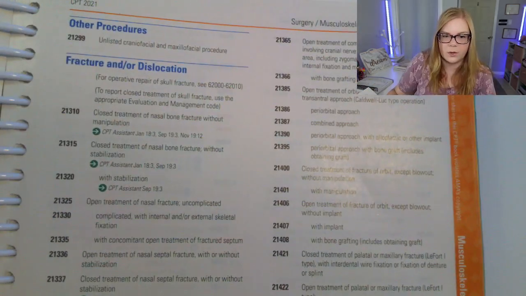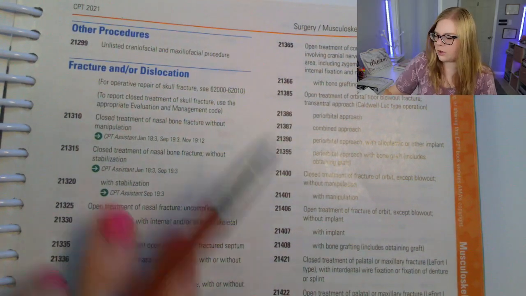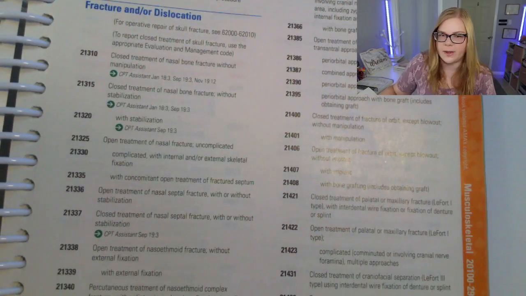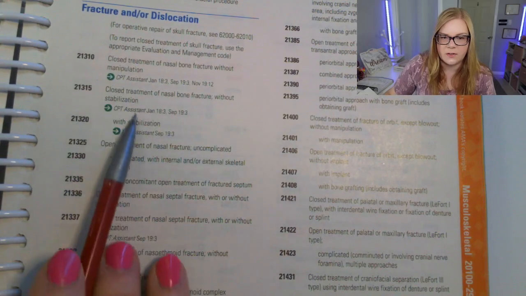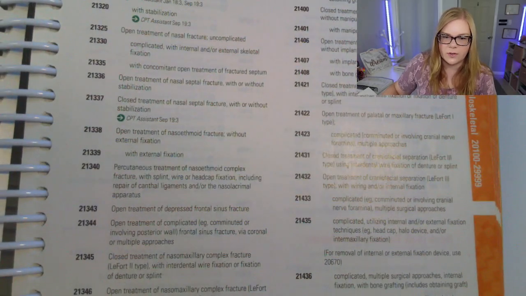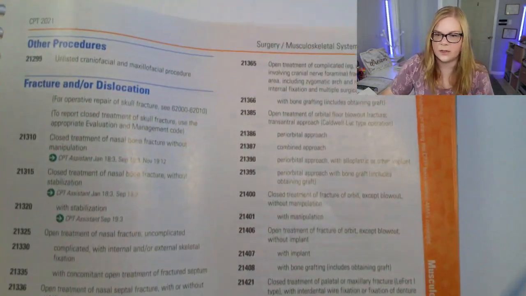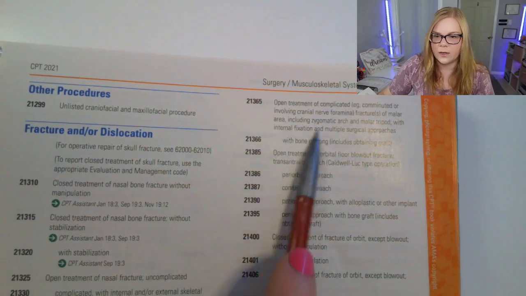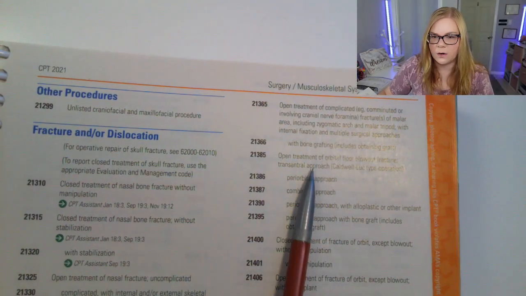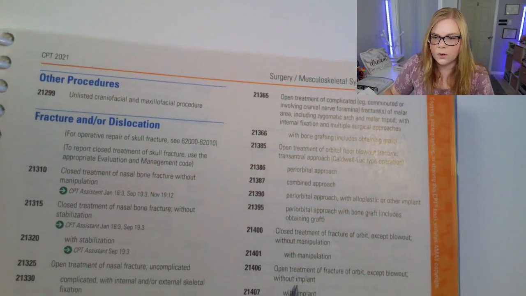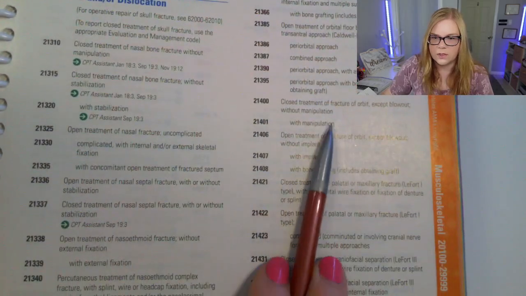So again, we're looking for a closed reduction with fixation of the mandible. So we have here nasal fractures, nasal septal, nasal ethmoid, nasoethmoid, nasomaxillary. We're getting closer. So maxillary is the upper jaw. Cranial, malar, open treatment of orbital floor. Those are tough fractures.